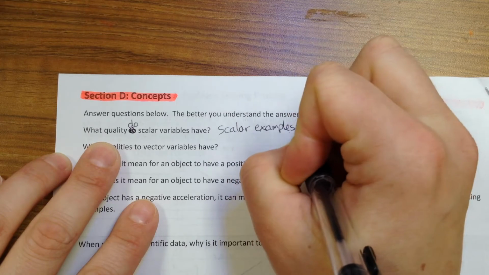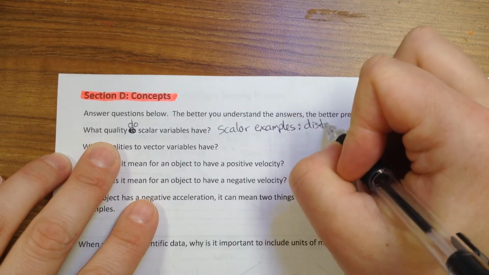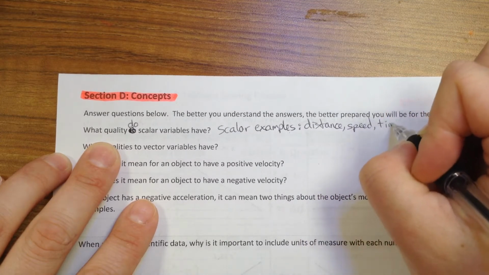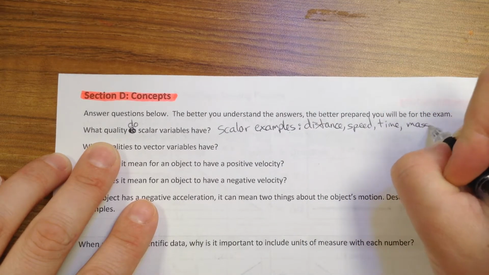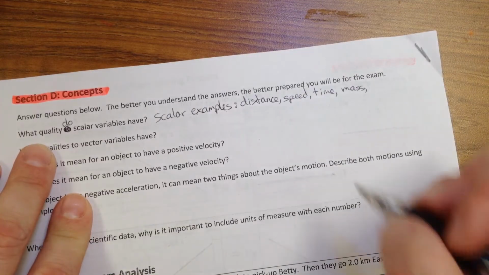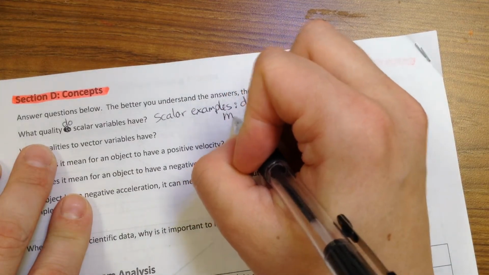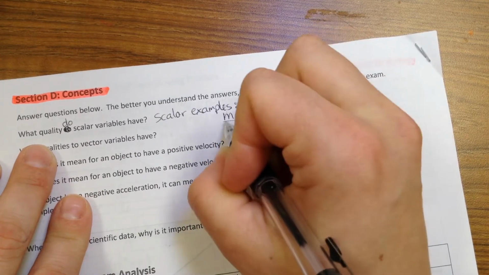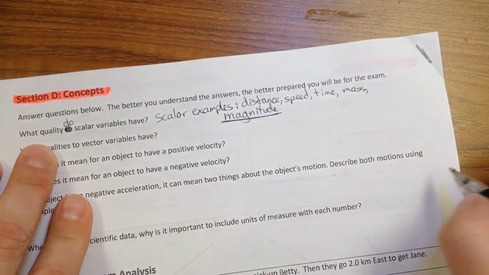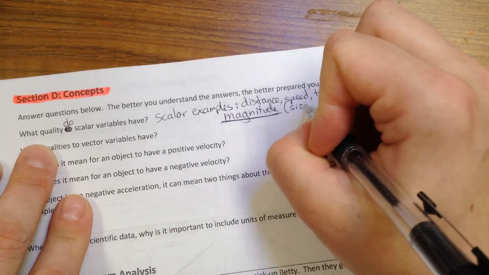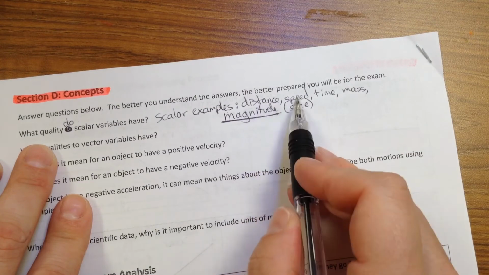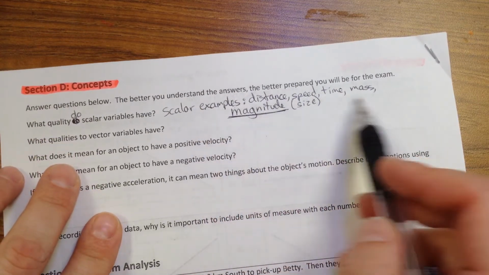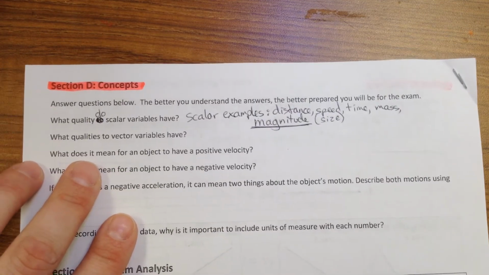Examples include distance, speed, time, mass, etc. Okay? They all have magnitude. Magnitude is the fancy science word for size. All right? How far, how fast, how long, how big, okay? Those are all giving you a number. They have magnitude, they have size.